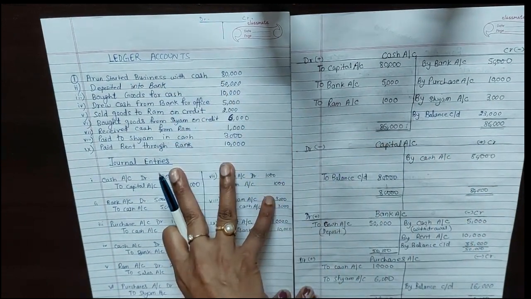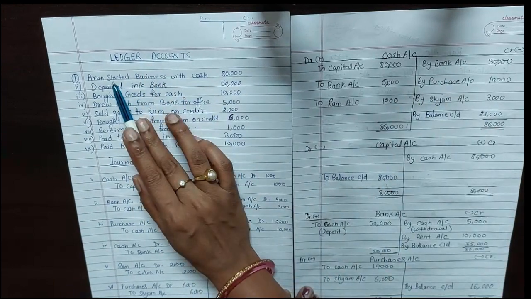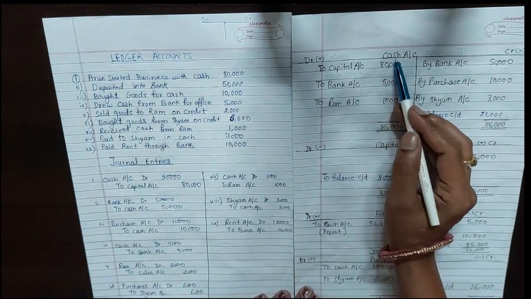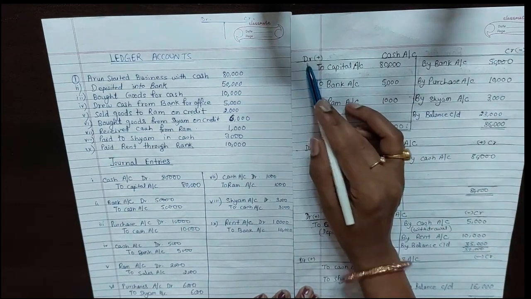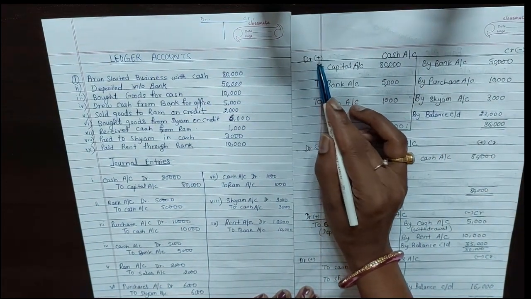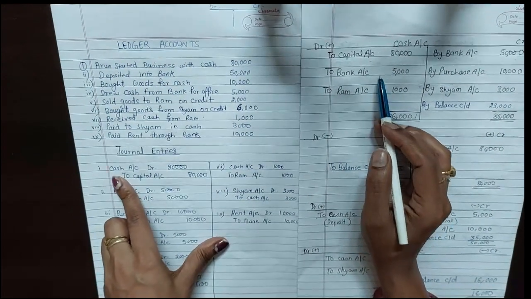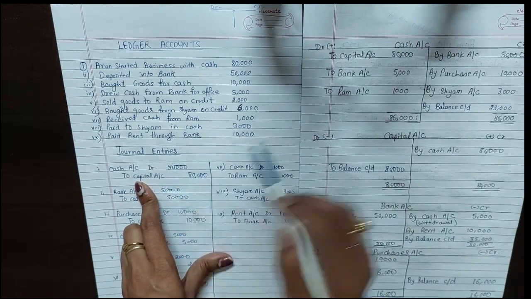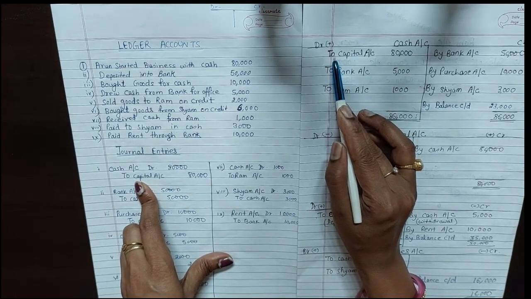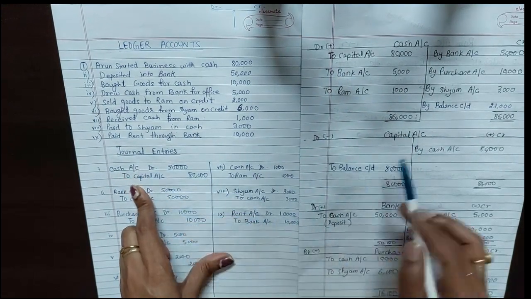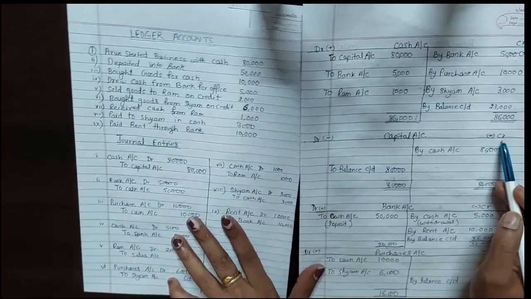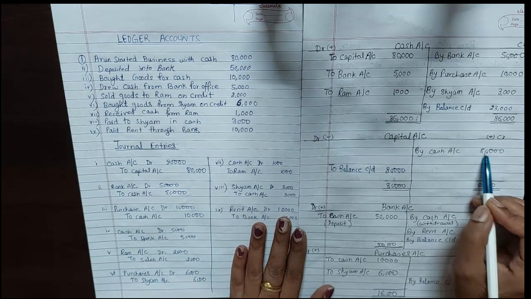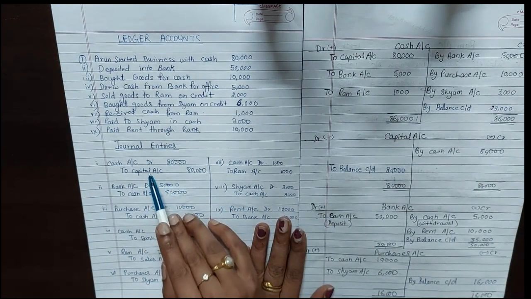Without writing this journal entry I can also post it, because for example here Arun started business with cash. So here two accounts are involved, cash and capital. What is the meaning? I told you cash means it is about an asset. Asset means always a debit balance. Here debit balance means it is positive, it is increasing. So now see here, simultaneously cash account to capital account. This capital will go here in the cash, it is increasing. Simultaneously in the capital account the credit will also increase. Here it is by cash 80,000. Correct? Only this one transaction is involved for the capital.